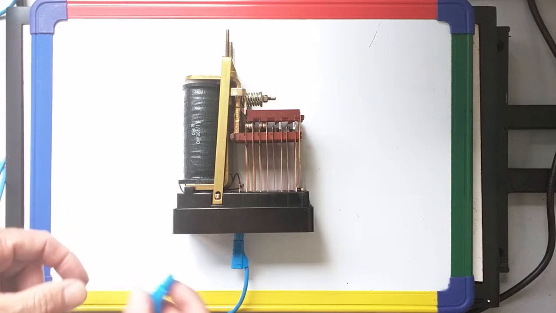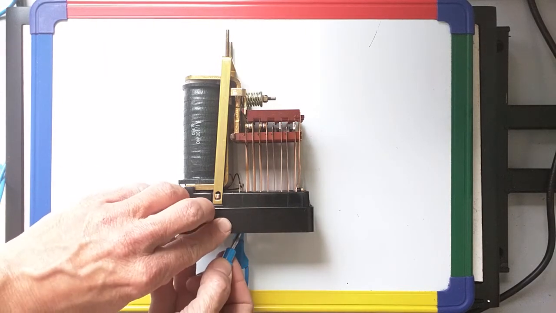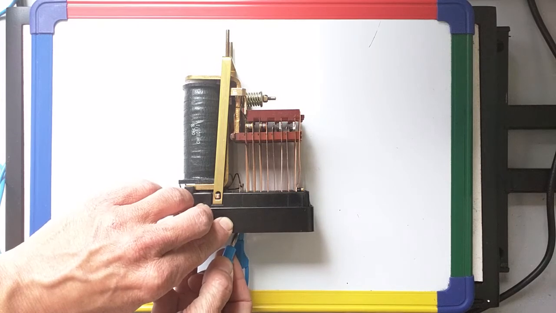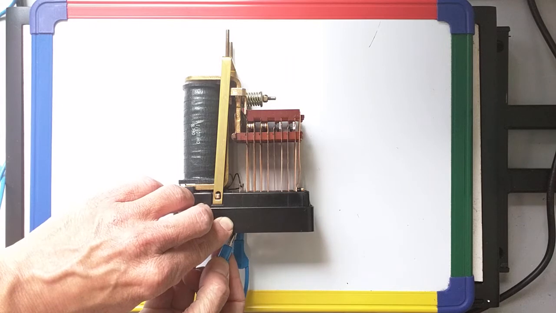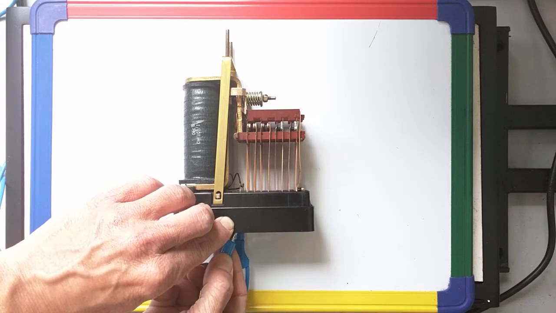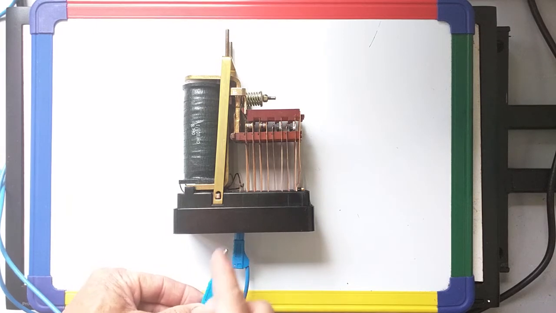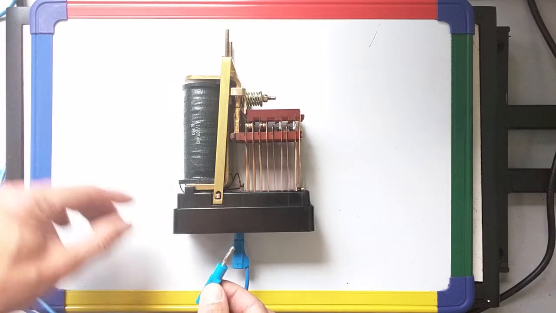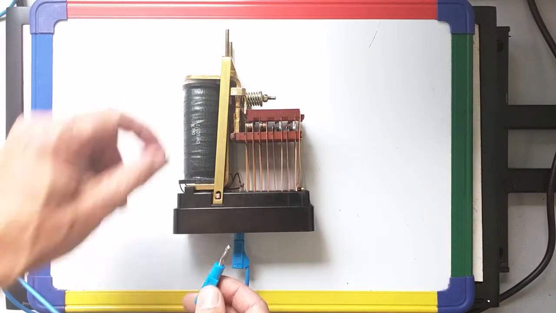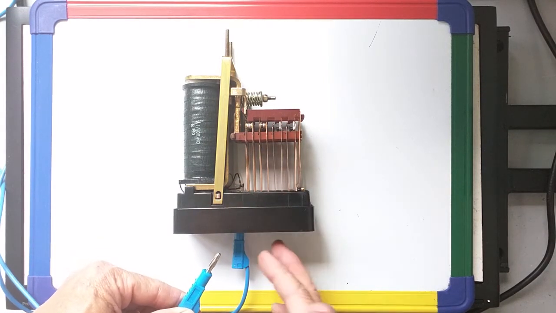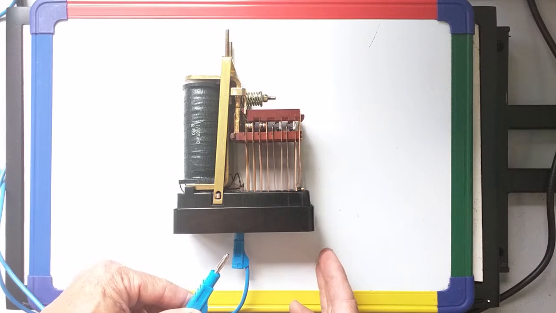I've got a 24 volt supply here, and if I put it onto the ends of the coil, you'll see that the contacts move over. 24 on, 24 off. So by switching on a single 24 volt supply, we energize this coil, we move these contacts, and we can turn on and off a whole bunch of other electrical equipment.